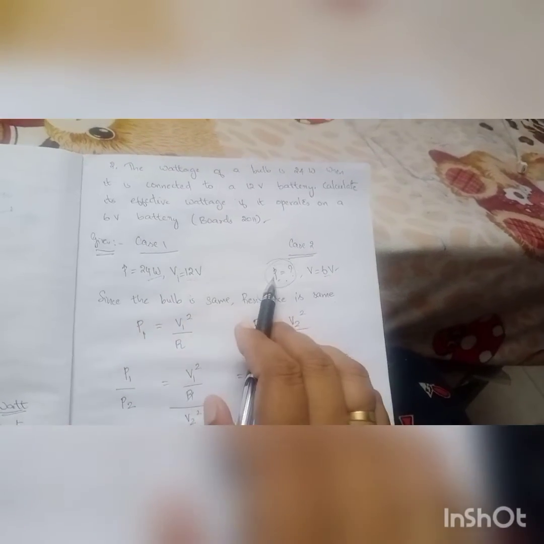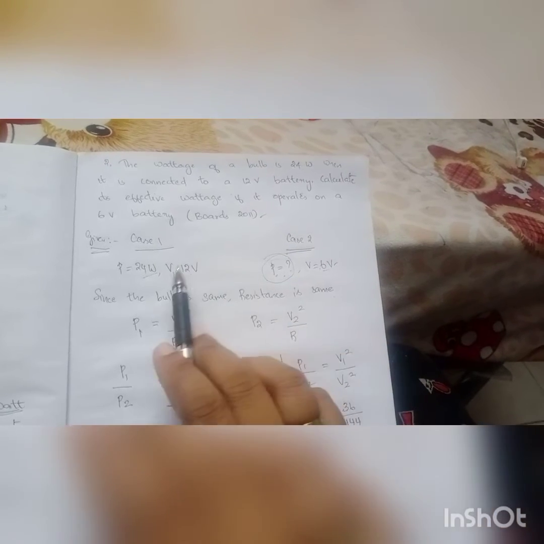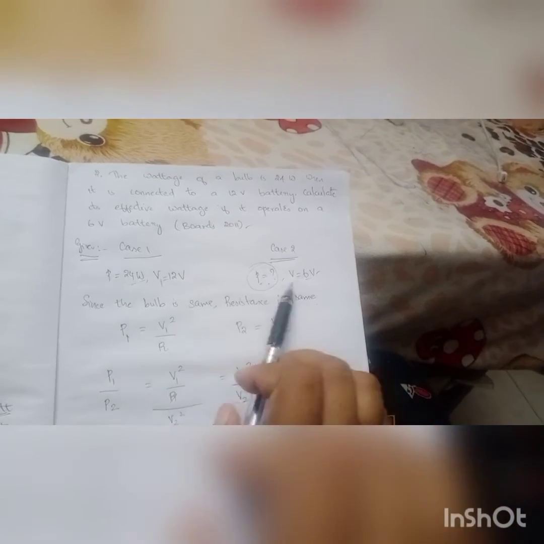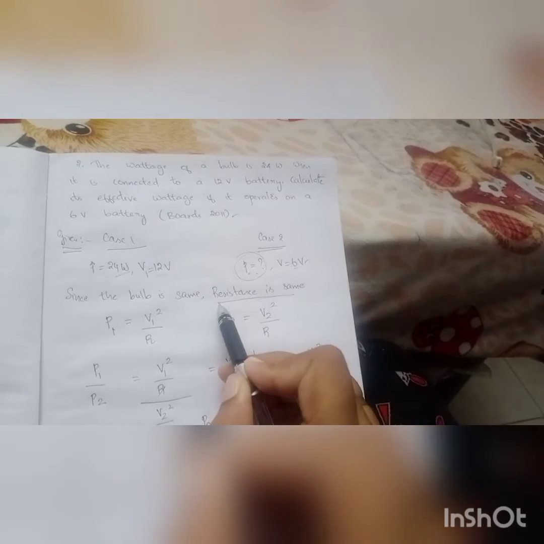So let me explain it once again. We have two different cases. In the first case, when the voltage across the bulb is 12 volt, we are getting the power as 24 watt. Now we need to find out, when the same bulb is connected to 6 volt, what is the power produced? This is the question. Since we are using the same bulb, the resistance will also be the same. This is the point we need to consider here.